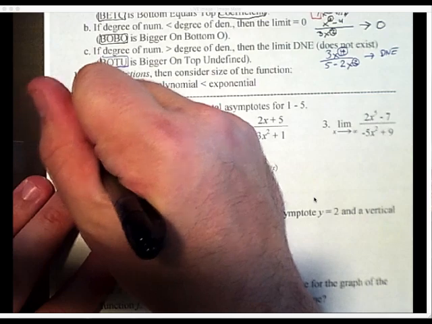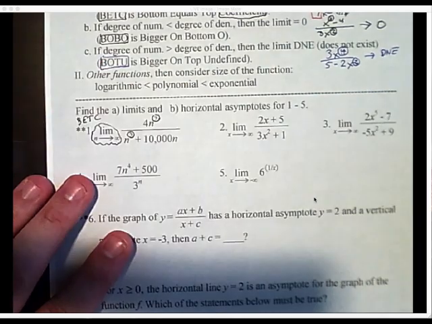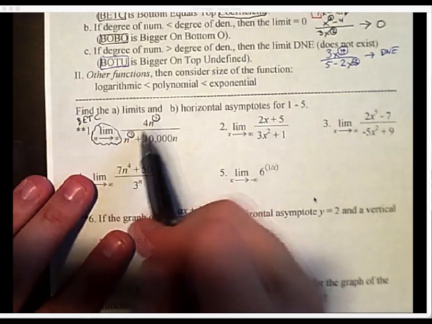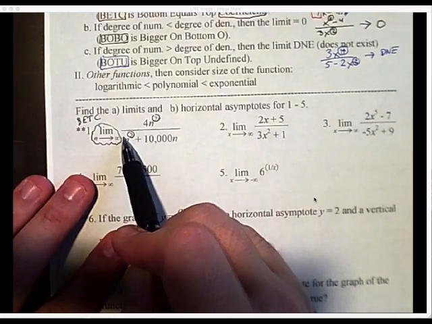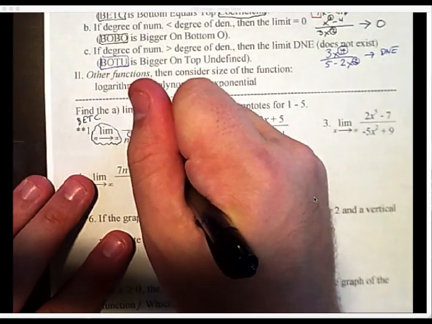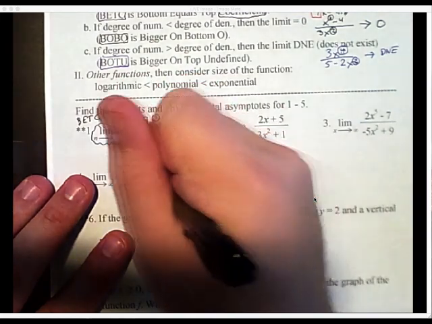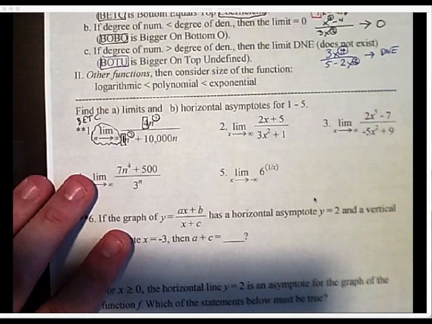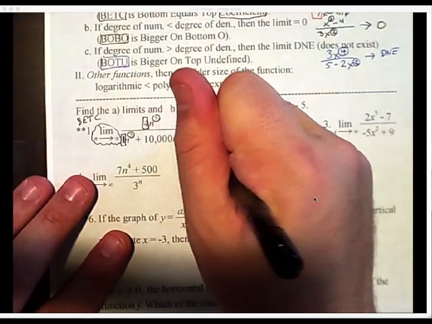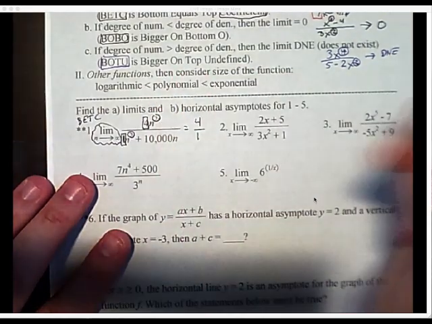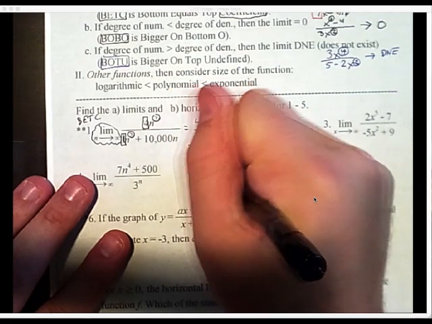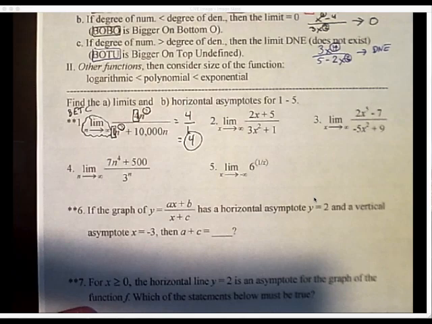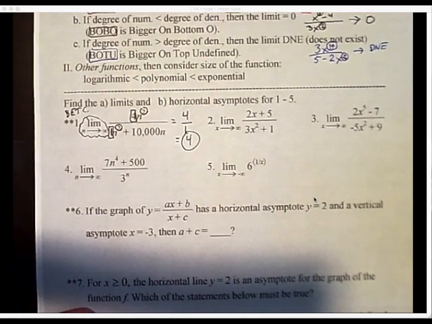This is an example of BETSY. So when it's BETSY, when the bottom equals the top, when the degrees equal each other, then all we have to do is look at the coefficients. The coefficient of the numerator is 4. The coefficient of the denominator is 1. So this is simply going to be 4 over 1, which equals 4. That would be the limit. It's really that easy.